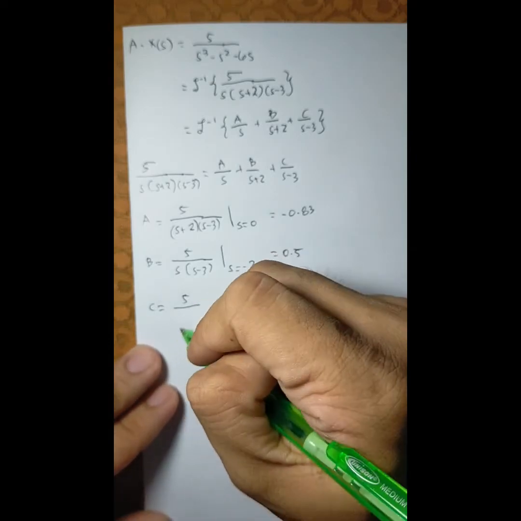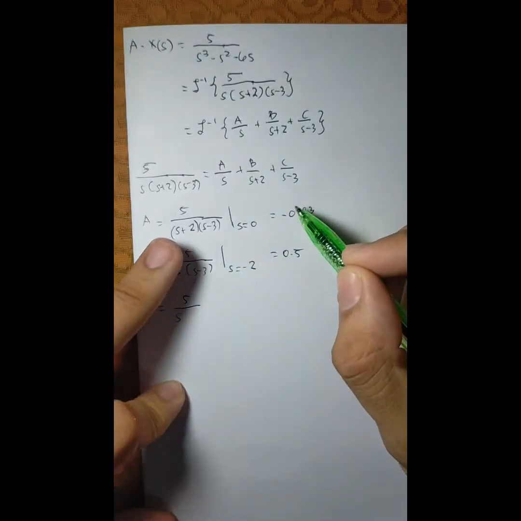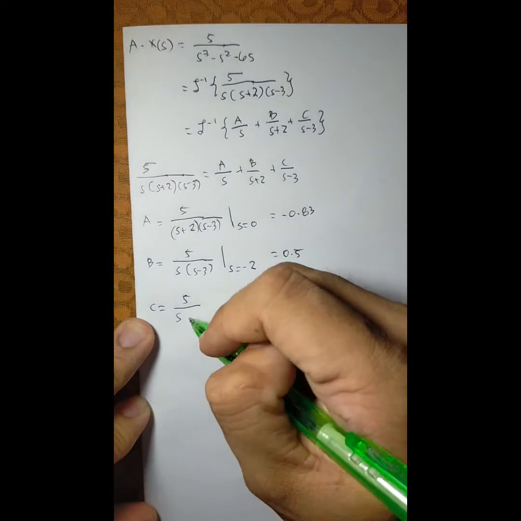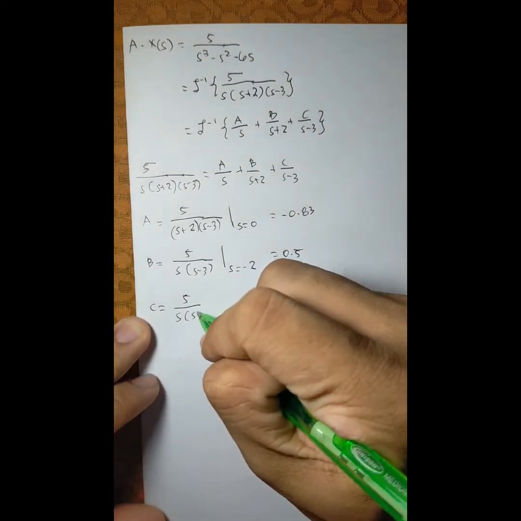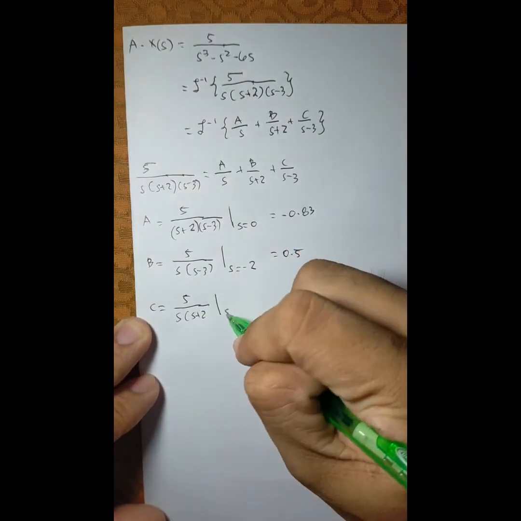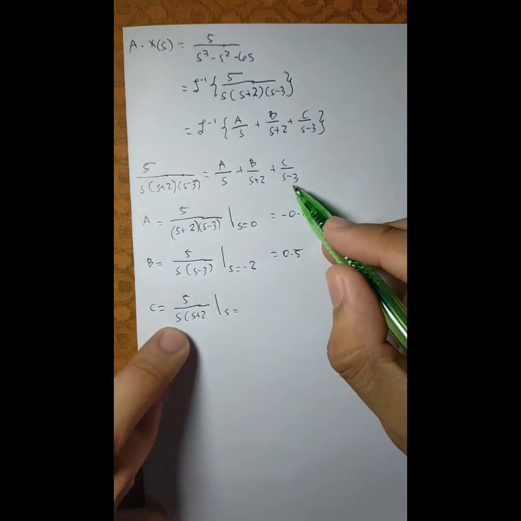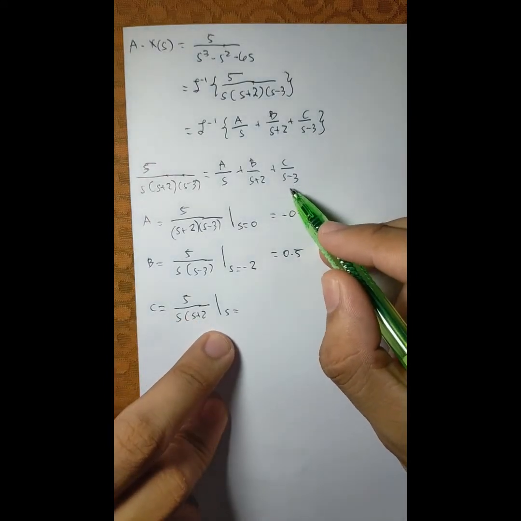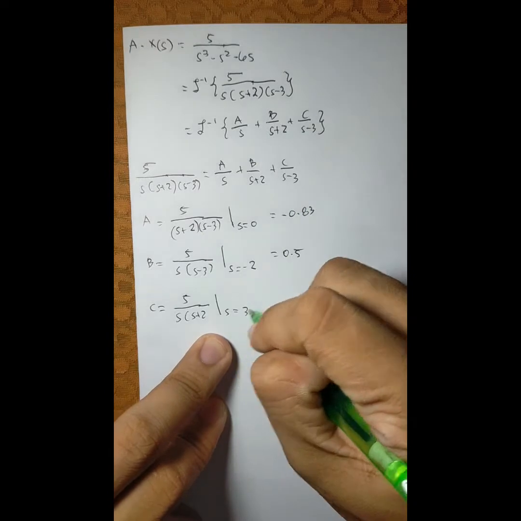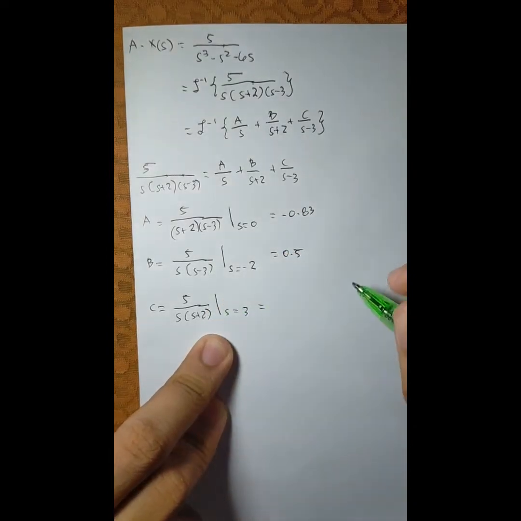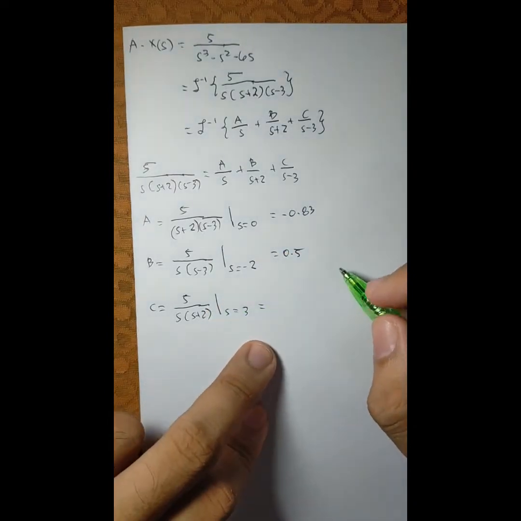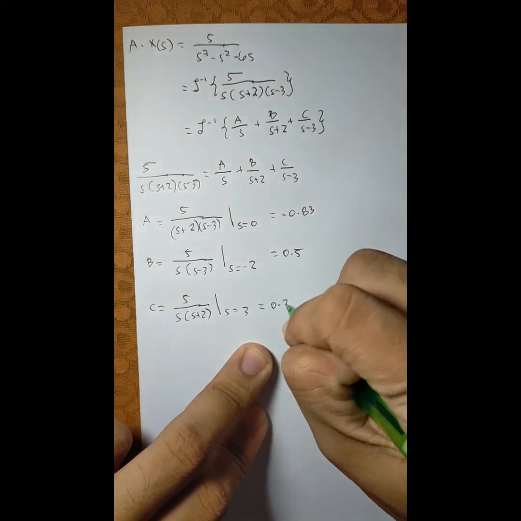And to solve the value of C, we have 5 over s, and we cancel s minus 3. So what is left is s multiplied by s plus 2. And the value of s, since it is s minus 3, is 3. Substituting the value of s, which is 3, this is equal to 0.33.